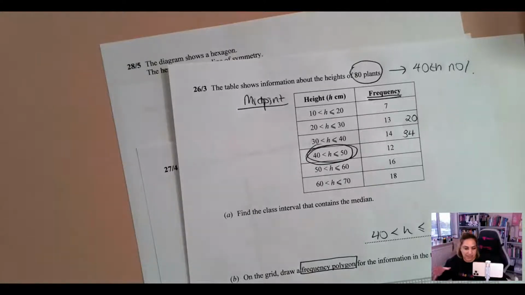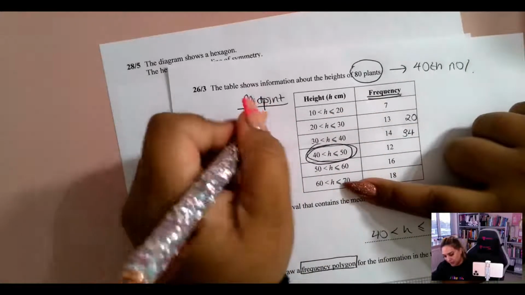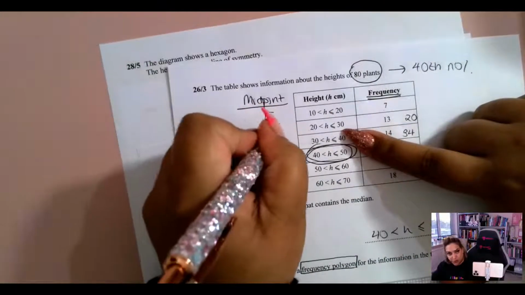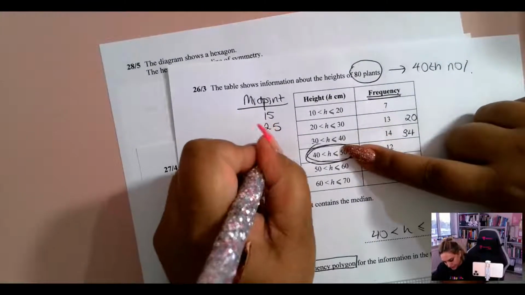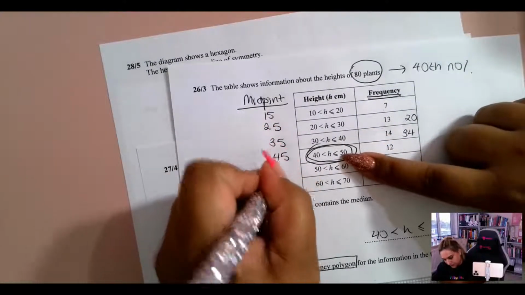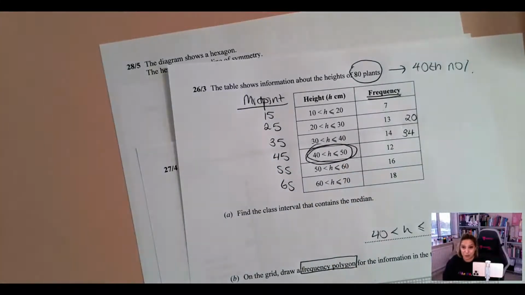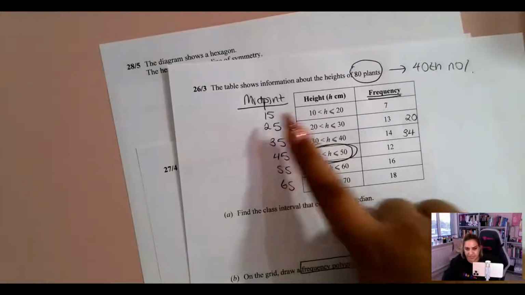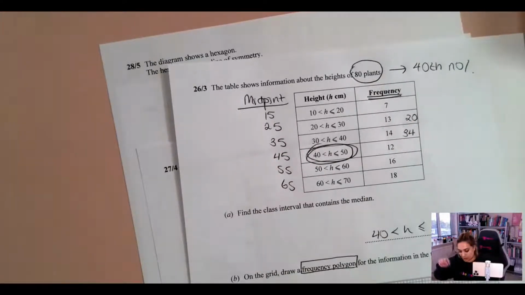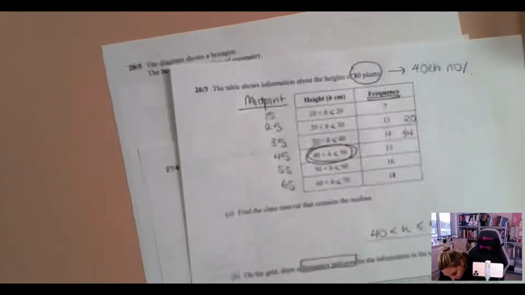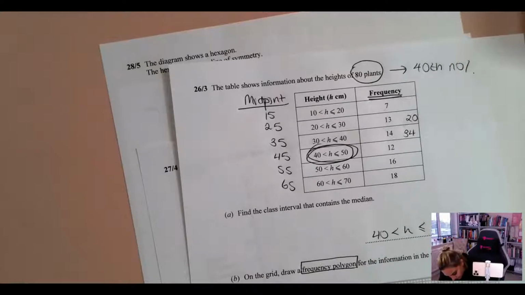If it wasn't easy, the way to find the midpoint is to add up the 2 numbers on the edge and then divide by 2. But in this case, we can see they're going to be 15, 25, 35, 45, 55 and 65. Okay, so now we're going to plot it. We're going to plot 15 and 7. We're just going to draw a little cross. So 15, 1, 2, 3, 4, 7.